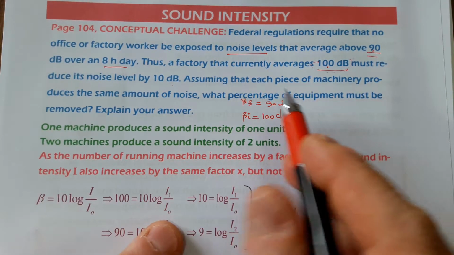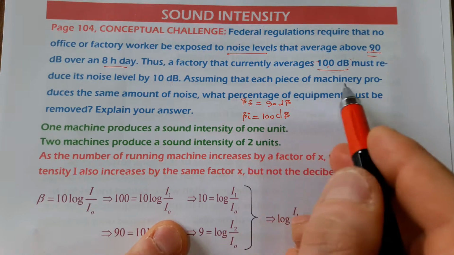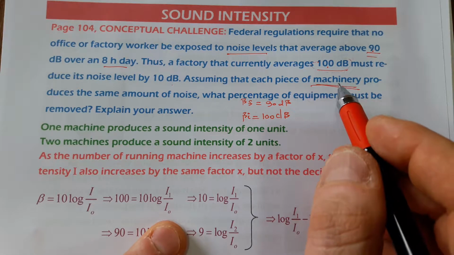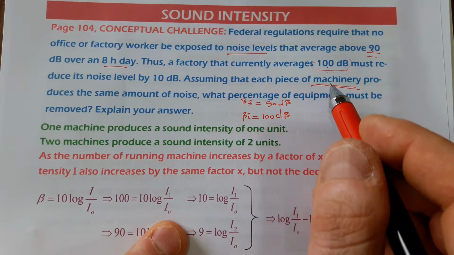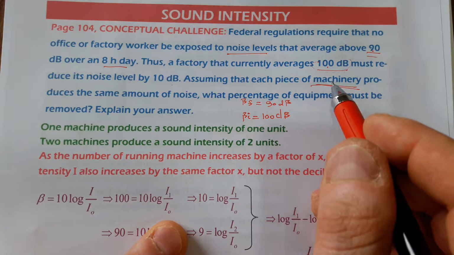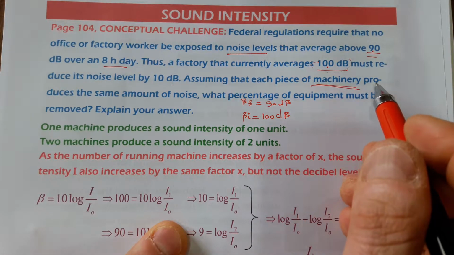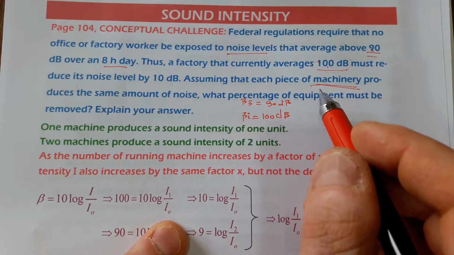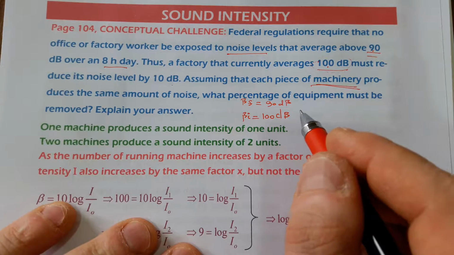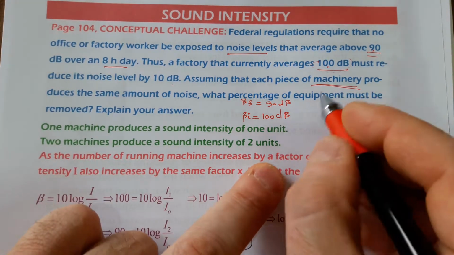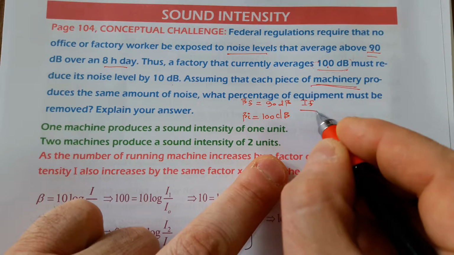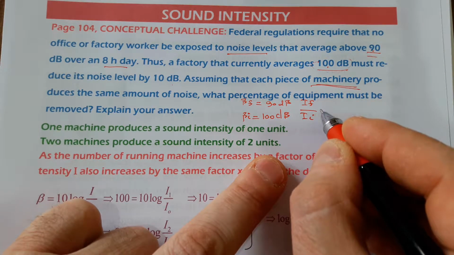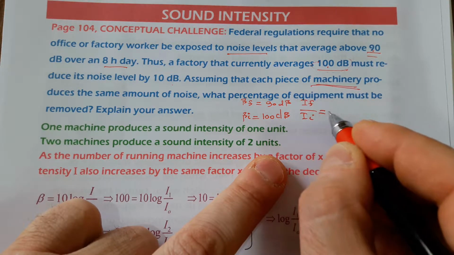So assuming that each piece of machinery produces the same amount of noise, the machine produces the sound. If there is one machine, it produces sound intensity 1. If there are 2 machines, sound intensity doubles. If there are 3 machines, sound intensity triples, and so on. The number of running machines is proportional to the ratio of the produced sound. So we will calculate how much the sound intensity ratio changes in this case. Then we are going to get the number of machines which are working initially and finally.